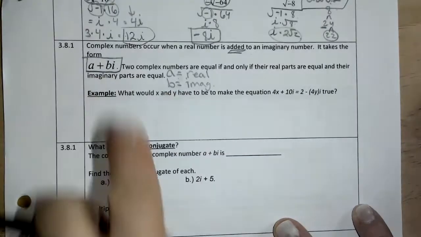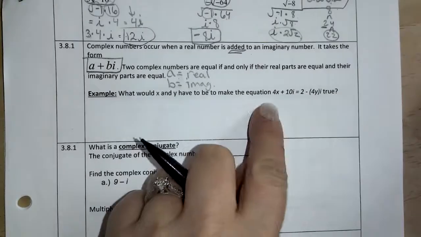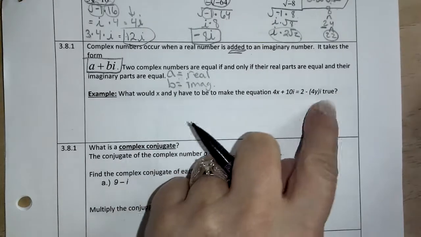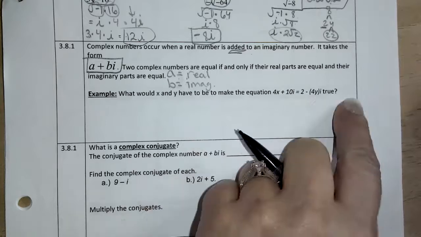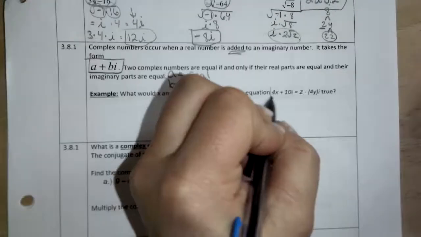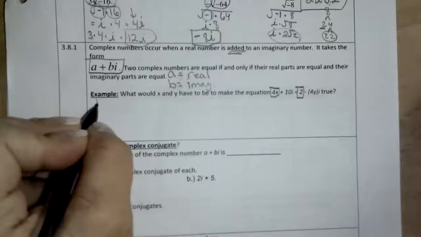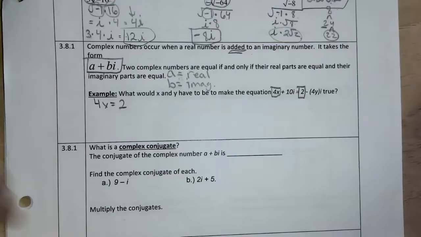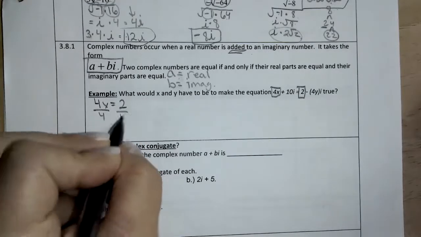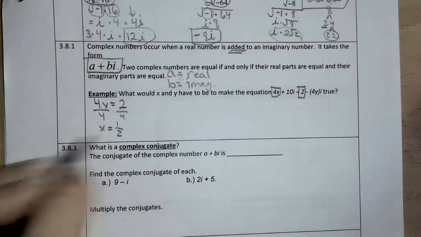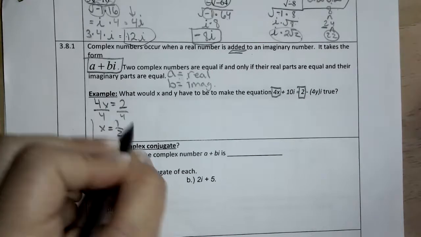Okay? So it says, what would x and y have to be to make the equation 4x plus 10i equal 2 minus 4yi true? Well, the first thing I'm going to do is find my real parts. So those are my real parts. So I'm just going to set my two real parts equal and solve. So x equals 1/2. So that's my x answer.